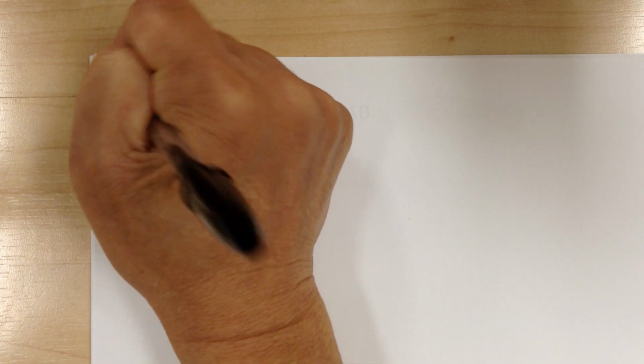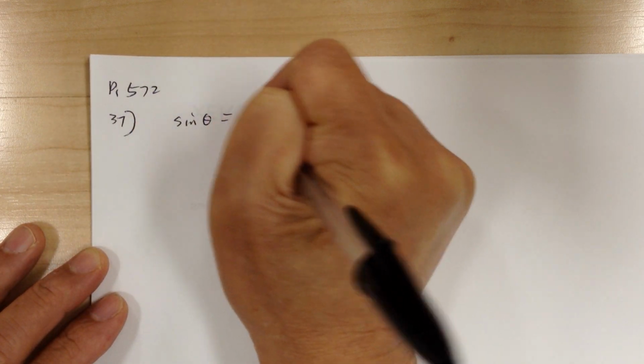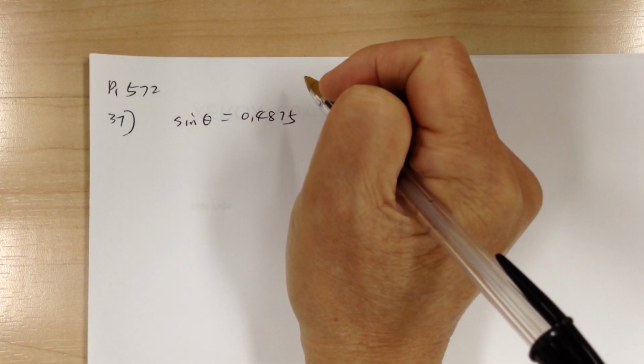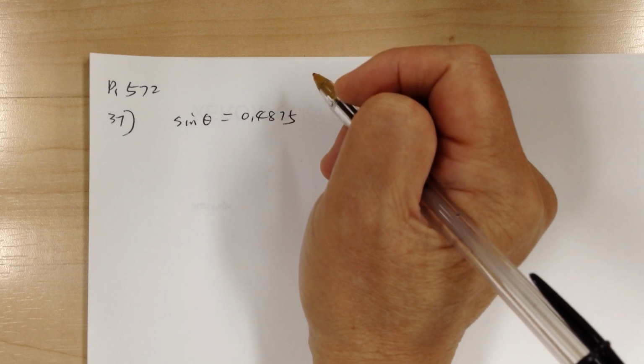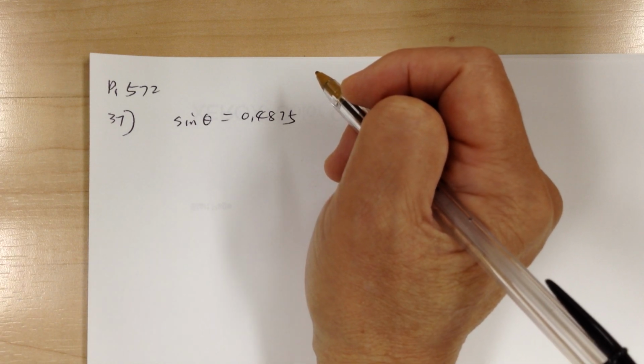Let's go to page 572 and do number 37. Okay, so you got sine theta equal to 0.4875. And it says give the measure of the two angles between 0 and 360 with a given function value. Give answer to the nearest tenth of a degree.